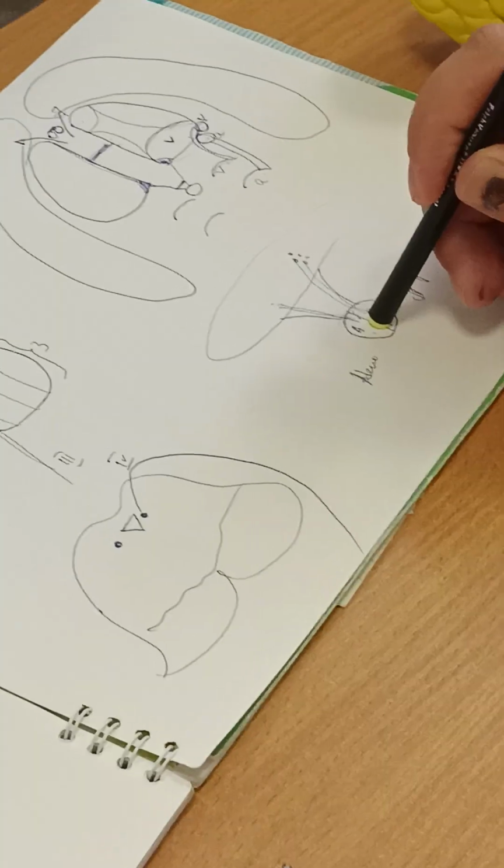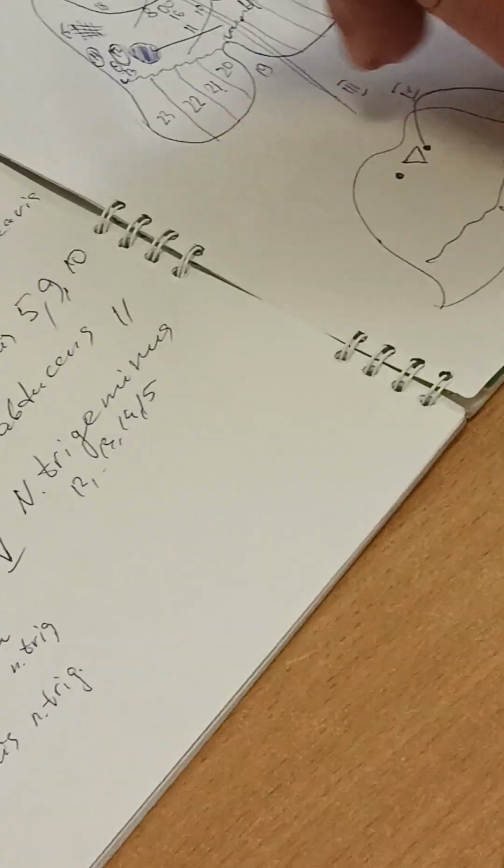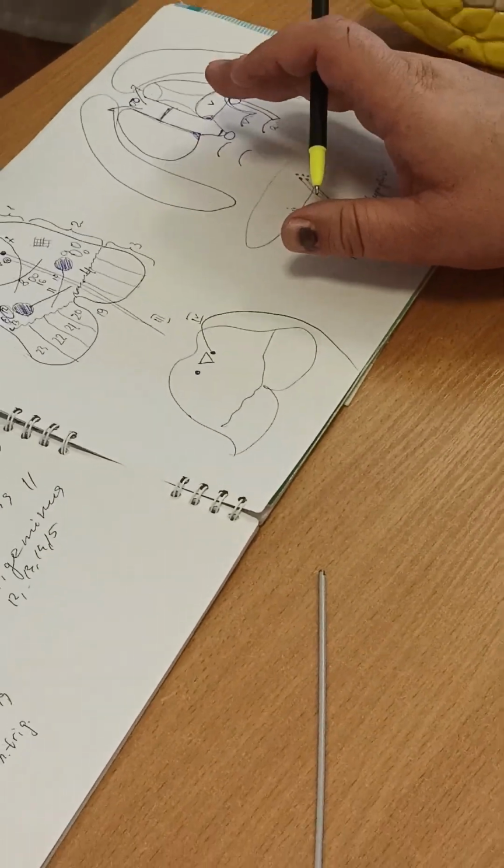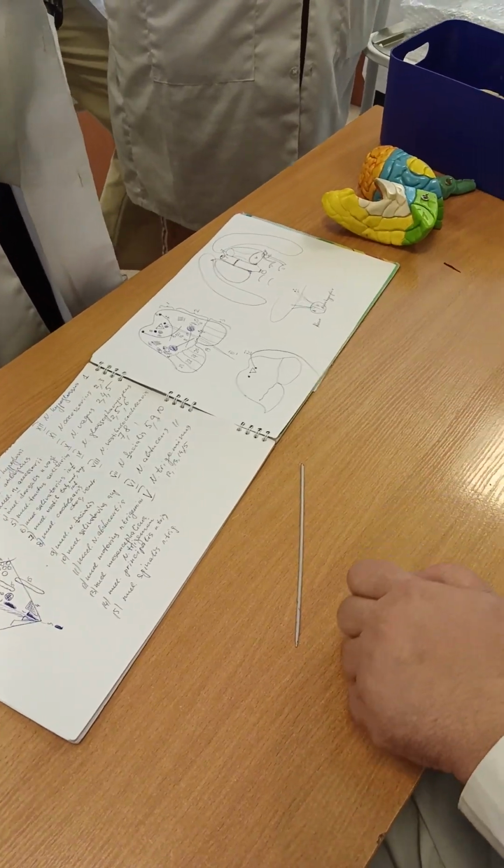Well, that is all. Rhomboid fossa and midbrain you need to draw, all the other in theory. You will answer what we can see in the preparation.